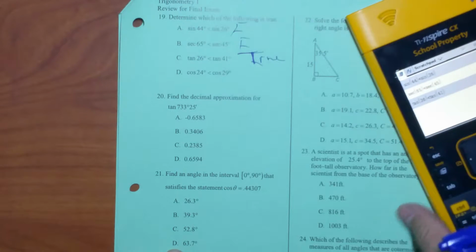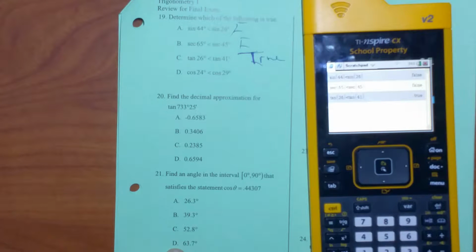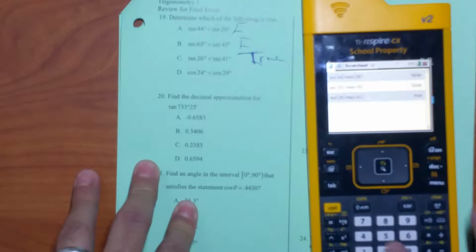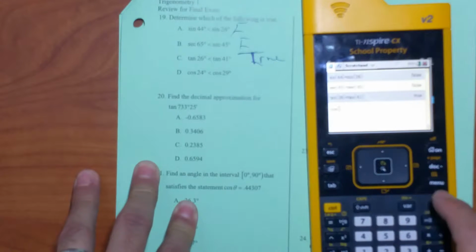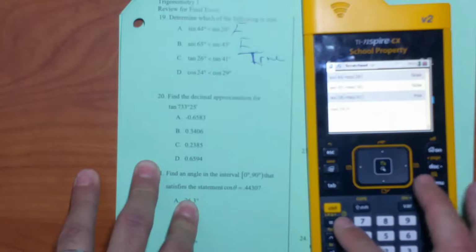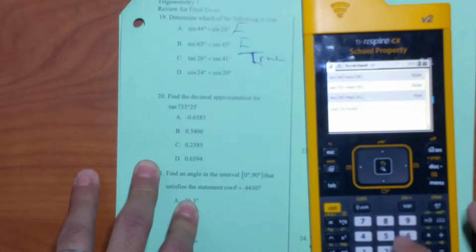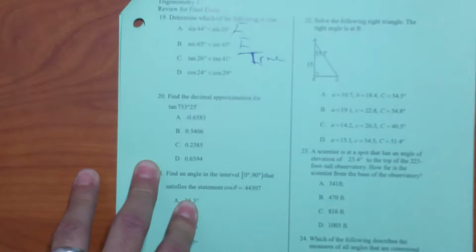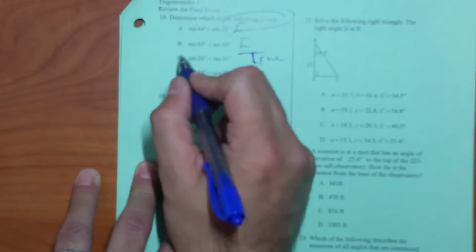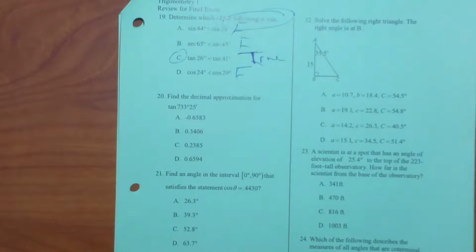You know, I probably shouldn't be standing like this, but still. My cardboard box is getting in my way. All right, so cosine of 24. Cosine of 29. False. So, which of the following is true? My answer is C. There we go. It's not that hard to do, right? So it's pretty easy. Calculator does it.